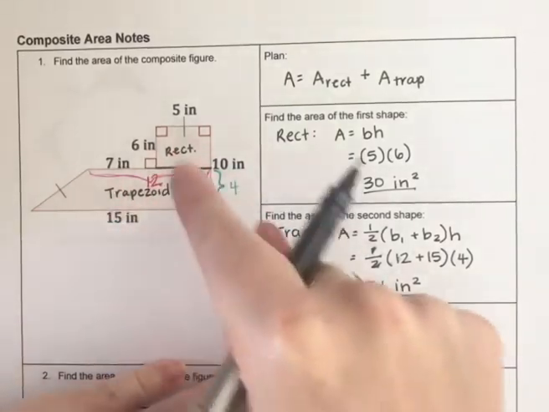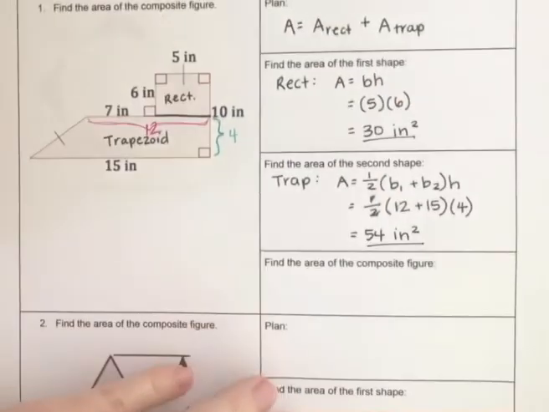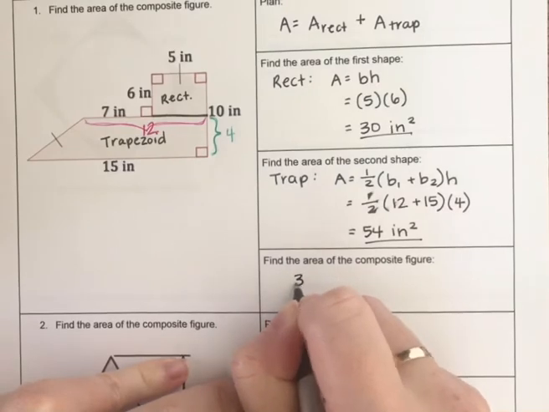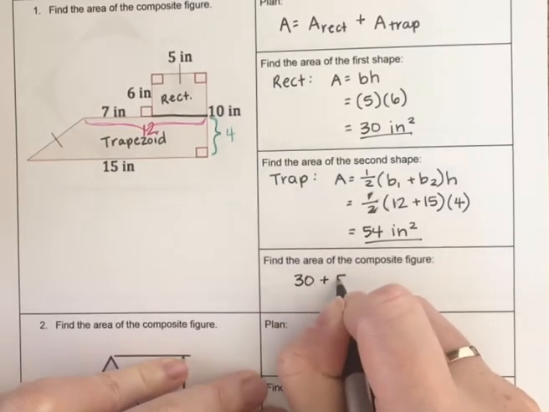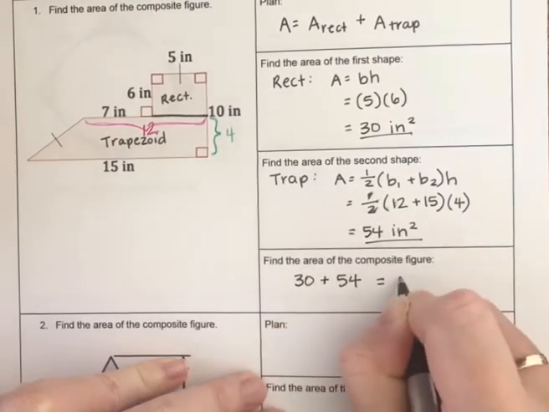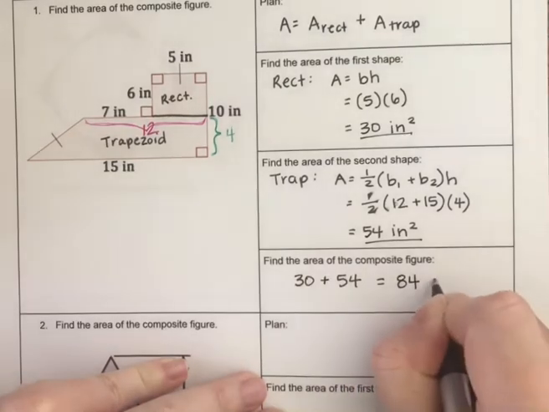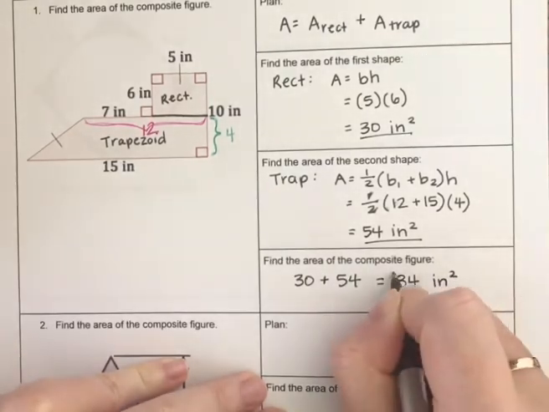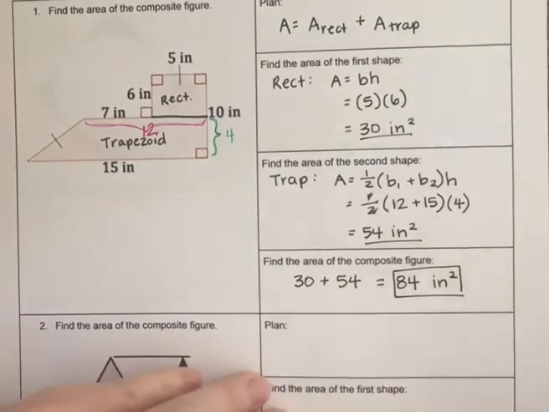Now, again, that's not the final answer. The final answer is the area of the whole thing. So in my plan, I said I was going to add those two things together. So 30 for the rectangle plus 54 for the trapezoid is going to equal, finally, 84 inches squared for my final answer.